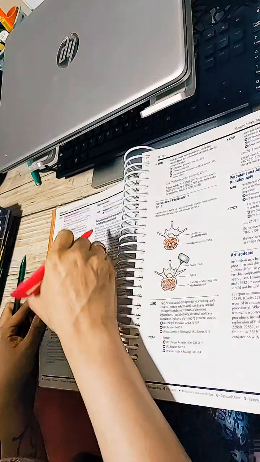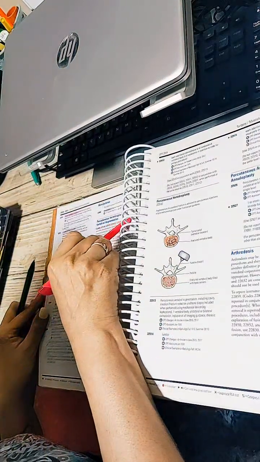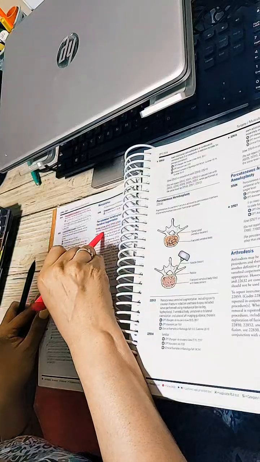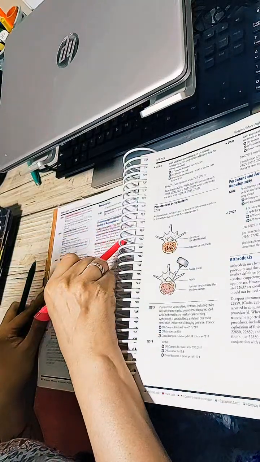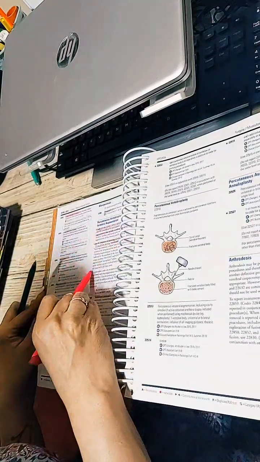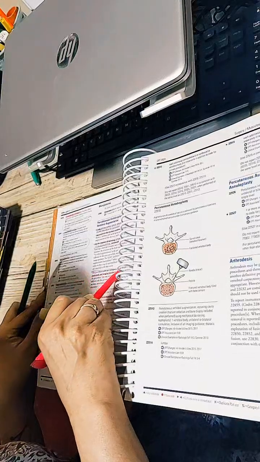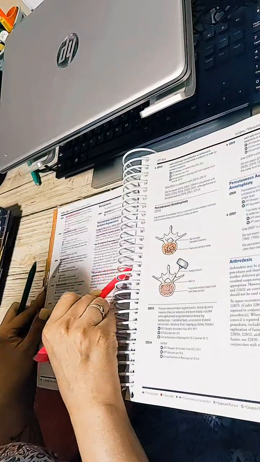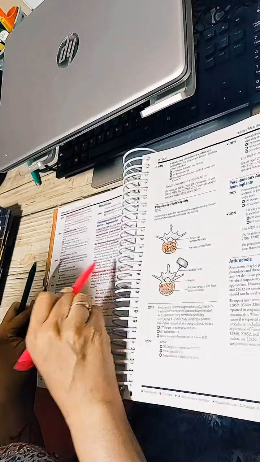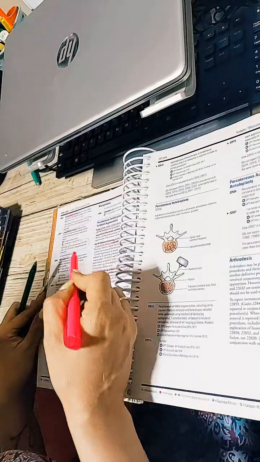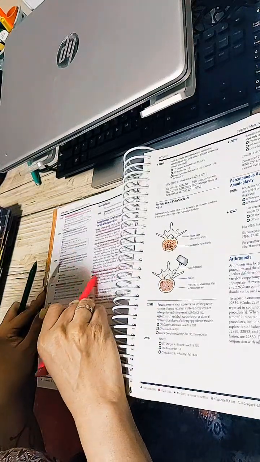Again, you can highlight the beginnings of each paragraph here, since it gives you directions. It tells you what codes are inclusive with other codes right here. I'm on page 148.